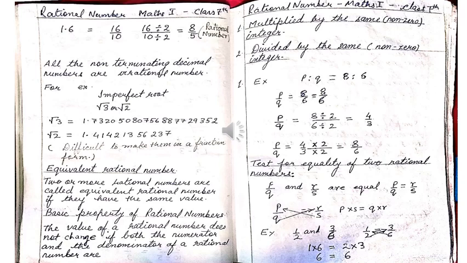It should be non-zero. The rational number property is the same. If you multiply by the same number, it does not change; if you divide both numerator and denominator by the same non-zero number, it won't change.